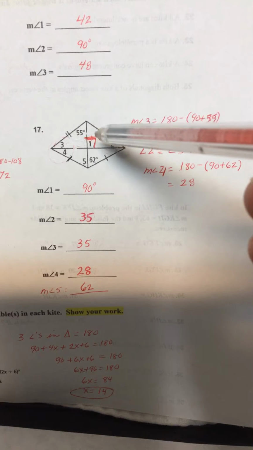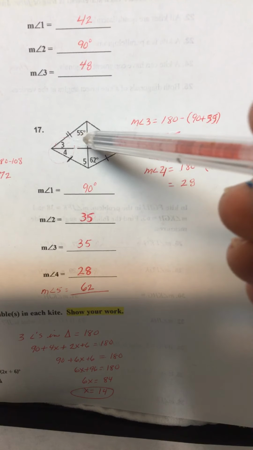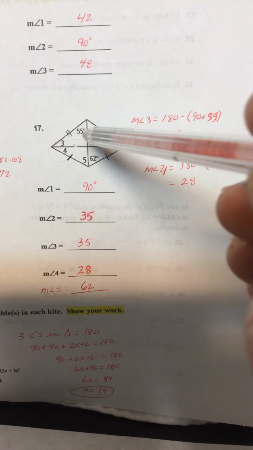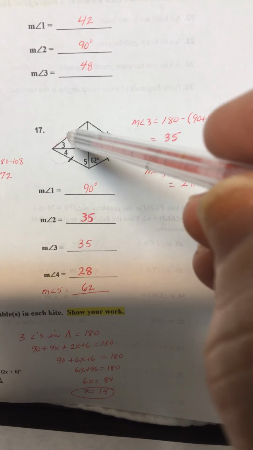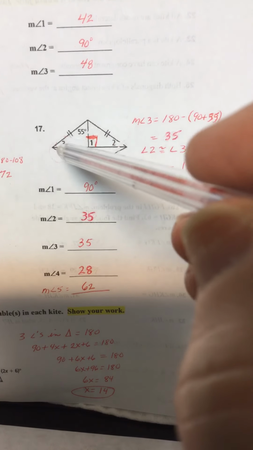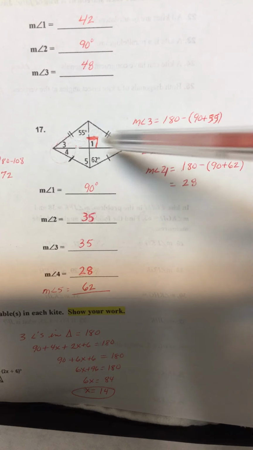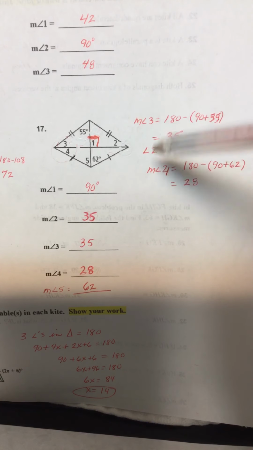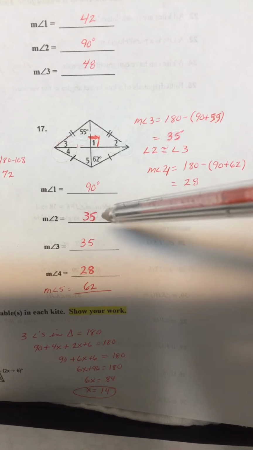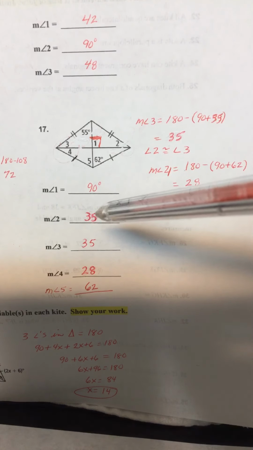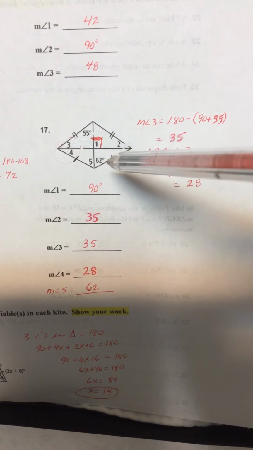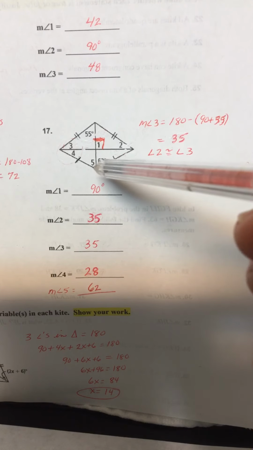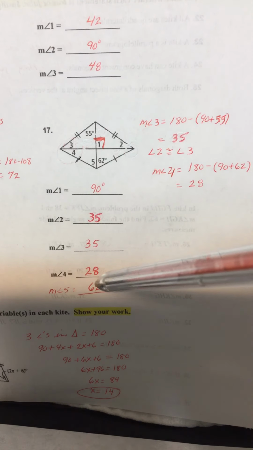Now, y'all, here are your two right isosceles triangles. These are congruent right triangles, not isosceles. These are congruent right triangles because of hypotenuse leg. So 3 and 2 are corresponding to each other. So after I found 3, I can find 2. So 2 is going to be 35 degrees. Now, here are my other two congruent right triangles, corresponding parts. So angle 5 is actually 62 degrees.